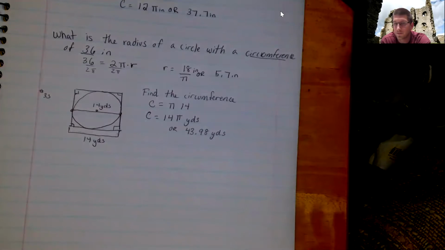All right, so that's it for today. Just some basic terminology on circles and finding circumference or finding a radius given circumference with our two different circumference formulas, 2 pi r or pi times diameter. There's a few more problems in your notes if you want to try them out, and I'll see you next time.